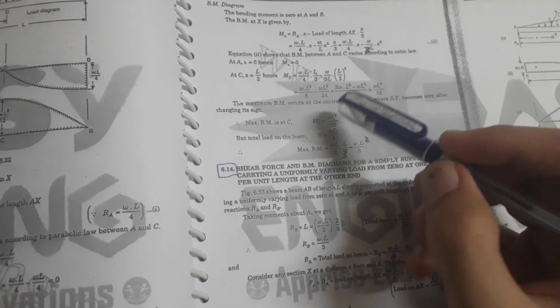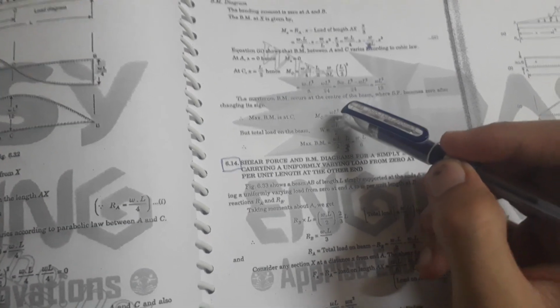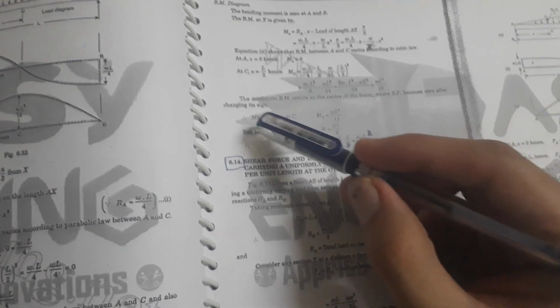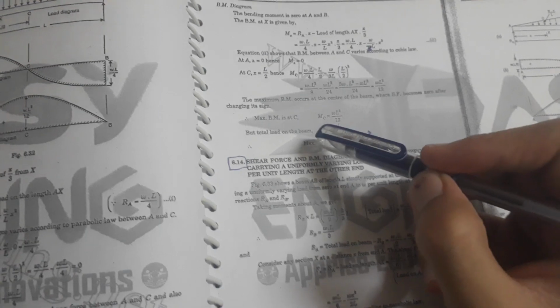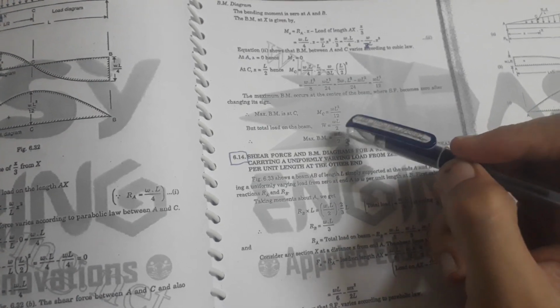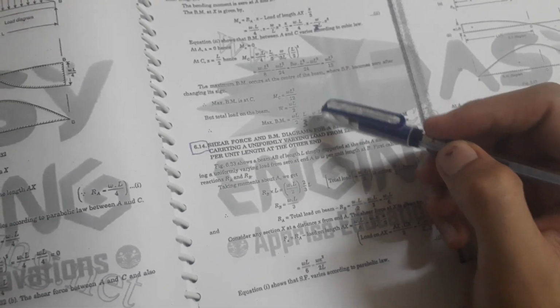Note here, the maximum bending moment occurs at the center of the beam where the shear force becomes 0 after changing its sign. The maximum bending moment at C is MC equal to wL²/12, but the total load on the beam W is equal to small w L by 2. Therefore, the maximum bending moment is equal to wL/2 into L by 3, where L by 3 is the center of gravity, which is equal to wL²/6.